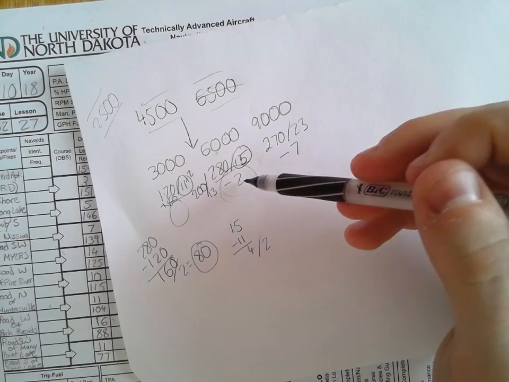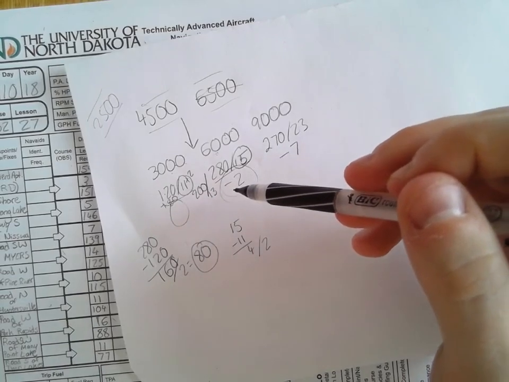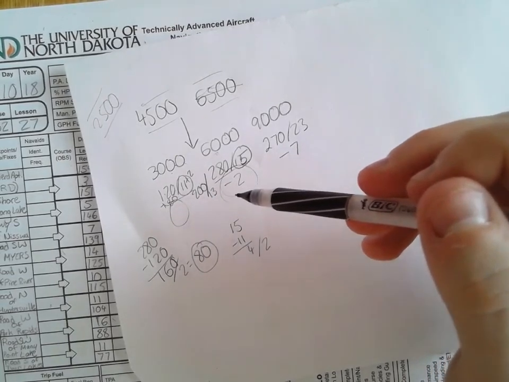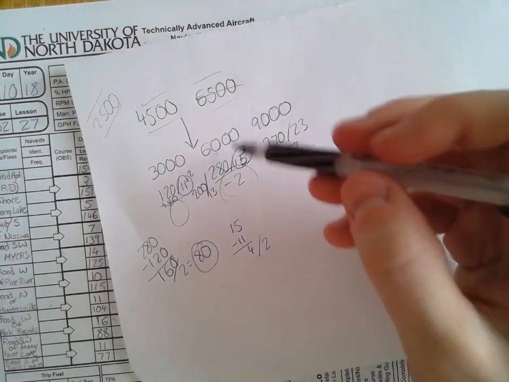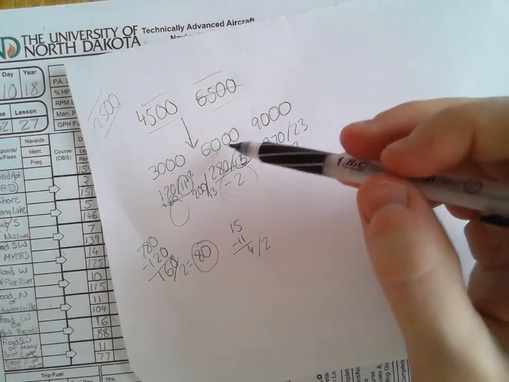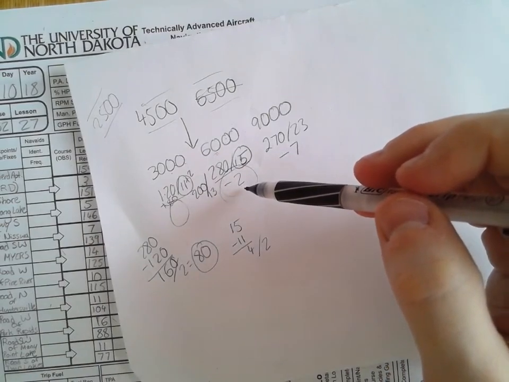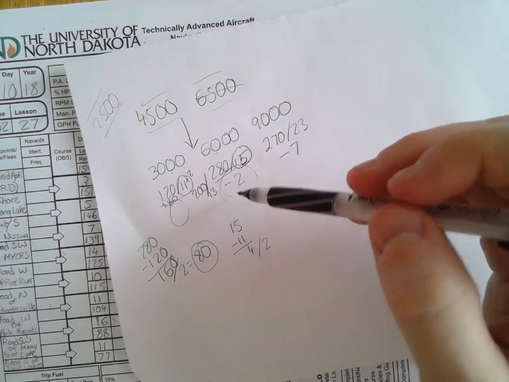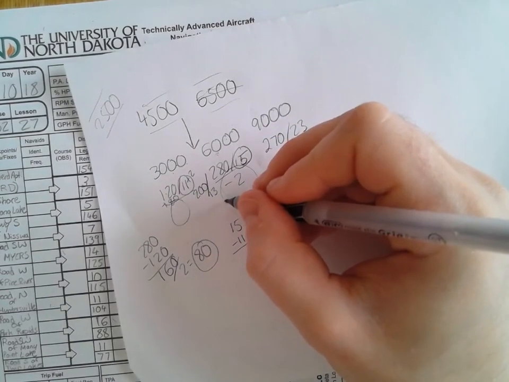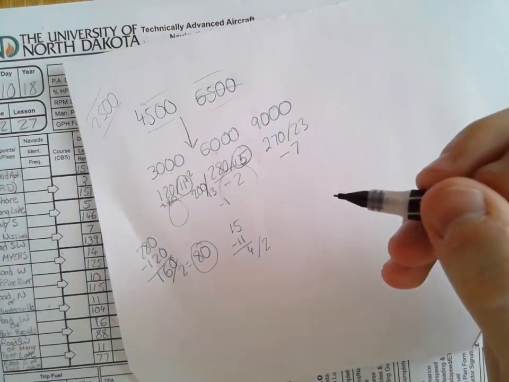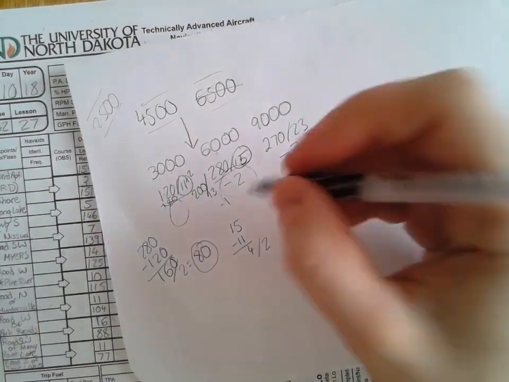But if we assume a standard lapse rate, which is a decrease of 2 degrees Celsius for every increase of 1,000 feet, so in this case, from 6,000 to 5,000, we would see an increase in this temperature by 1 degree. So this would be minus 1 degrees at 5,000, or excuse me, 0 degrees.